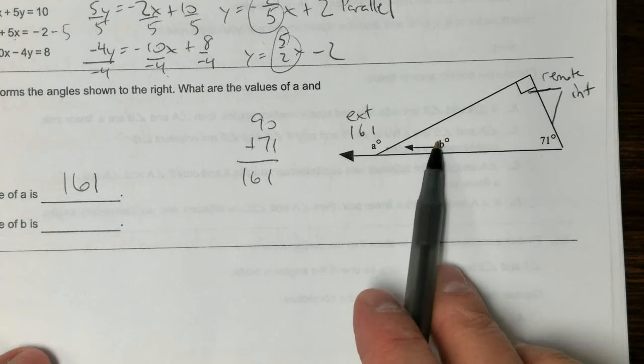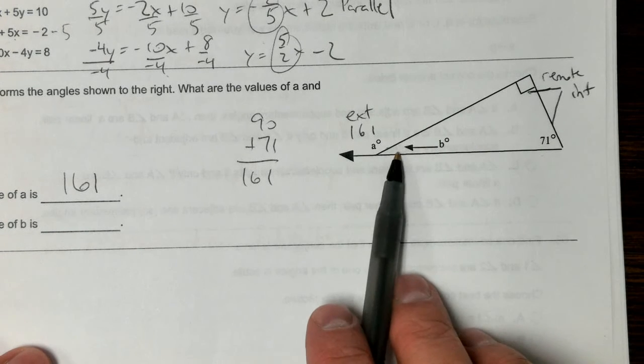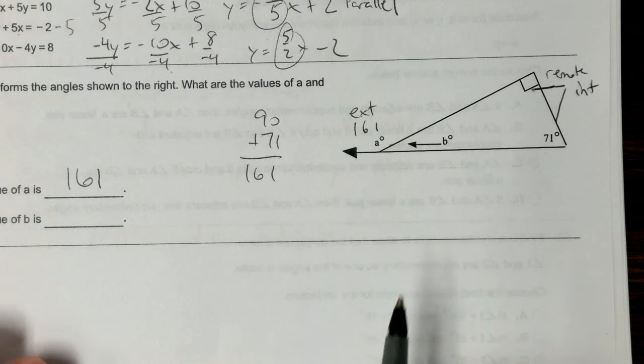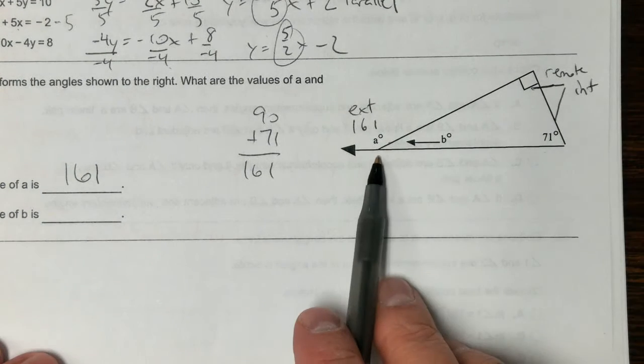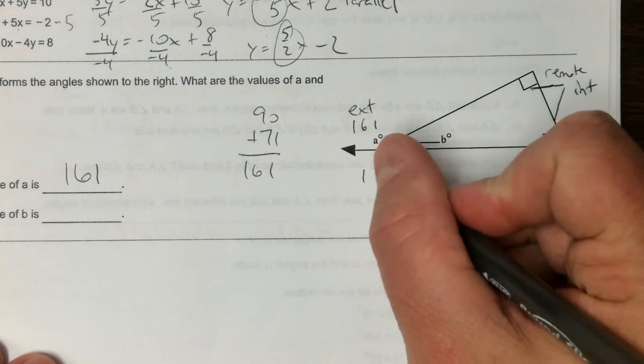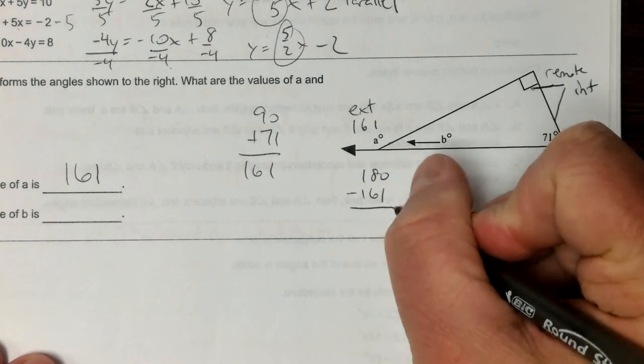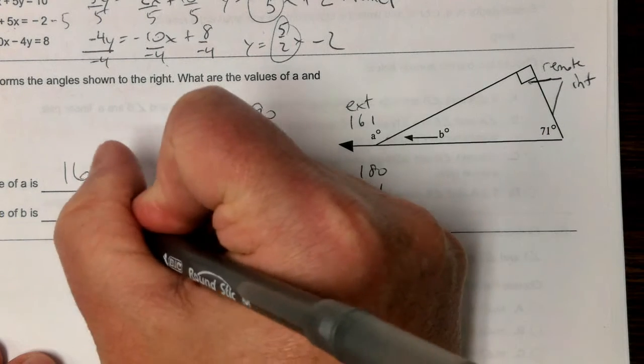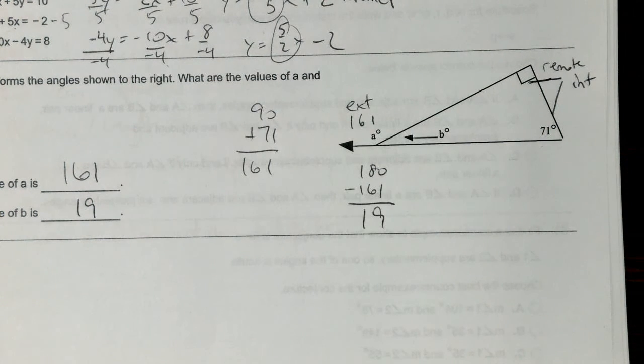And then for B, these are supplementary because they're a linear pair, there's a straight angle, there's different ways to describe it. So you basically do 180 minus 161 and you get 19. So that's your B answer. Any questions?